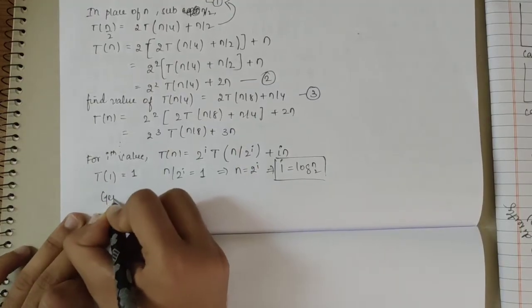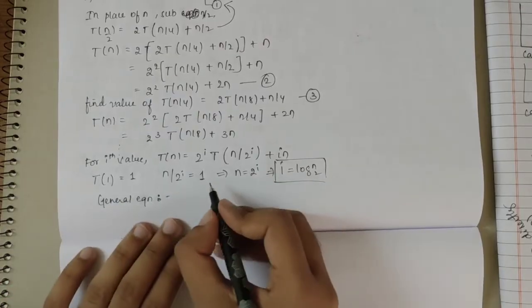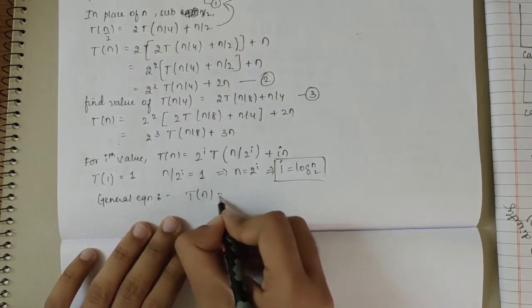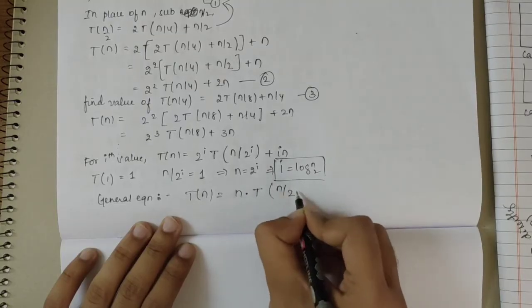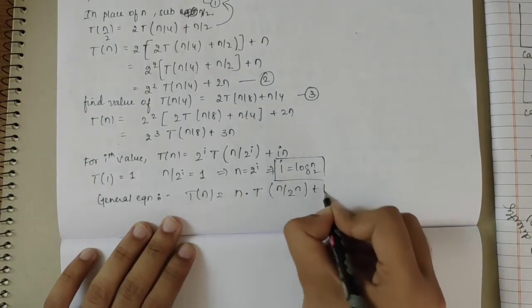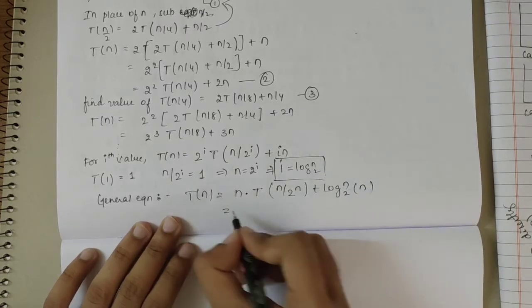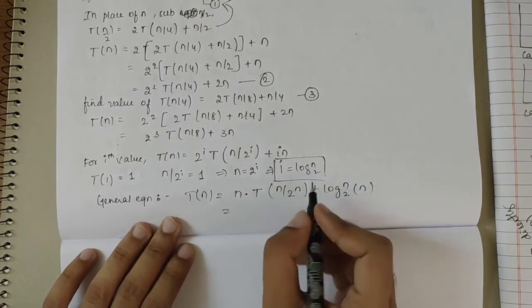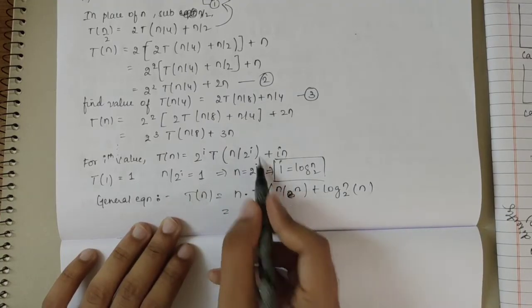I would get T(n) is equal to n into T(n/2^i) plus log n to the base 2 into n. Here 2^i value is n, right?